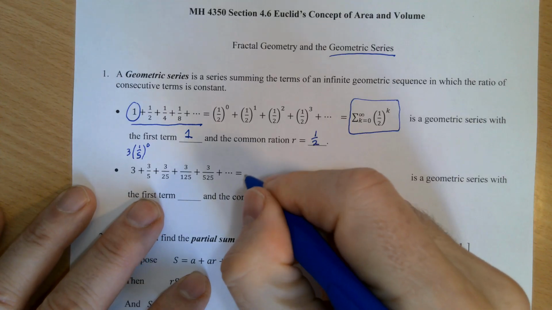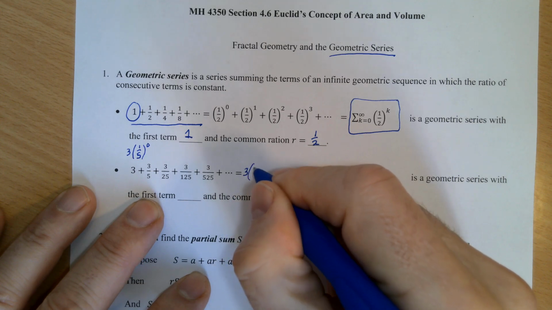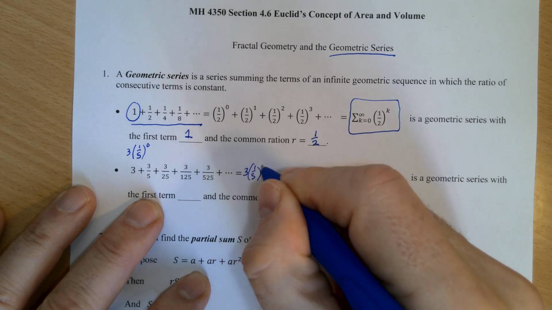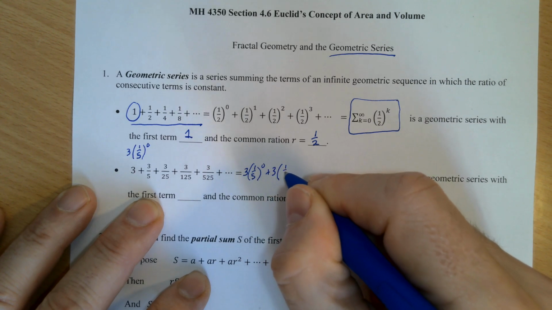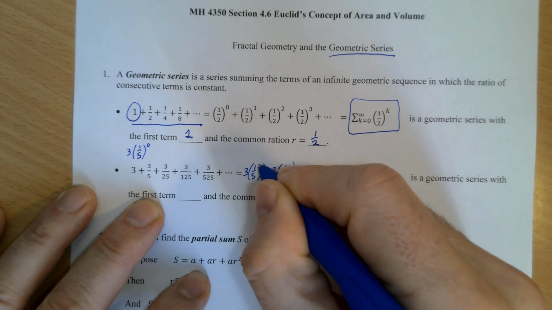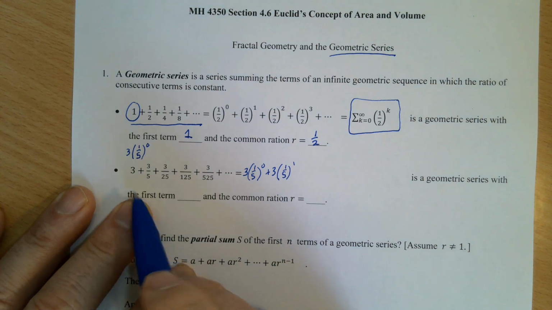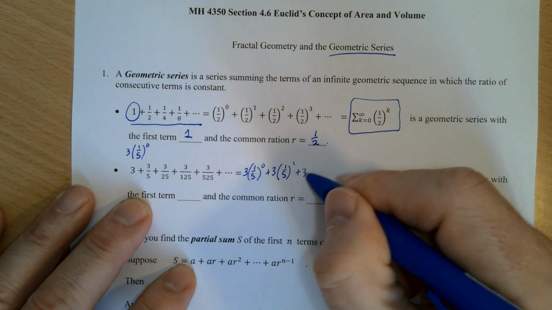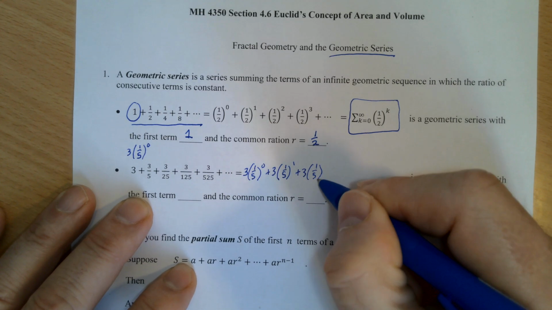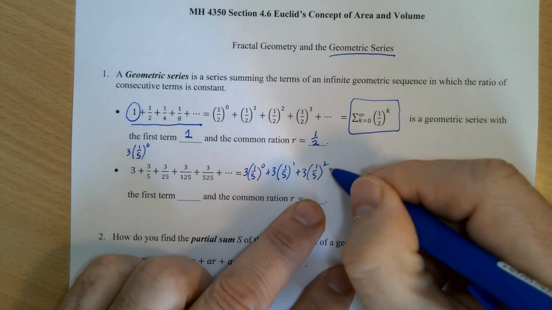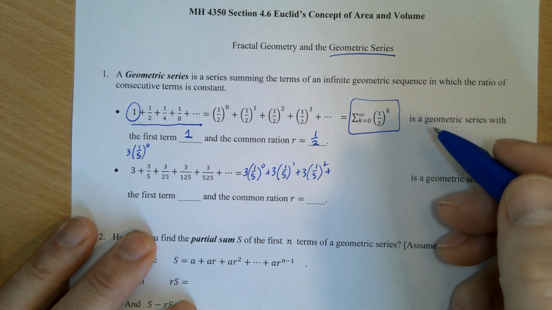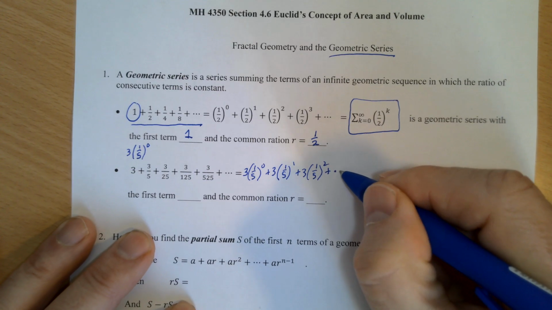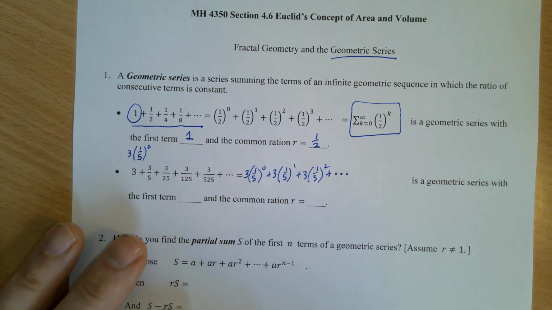So we have here 3 times 1/5 to the 0 plus 3 times 1/5 to the 1. That gets these first two terms. Plus 3 times 1/5 squared plus 3 times 1/5 to the third, and so on. I'm just going to go ahead and put plus dot, dot, dot.